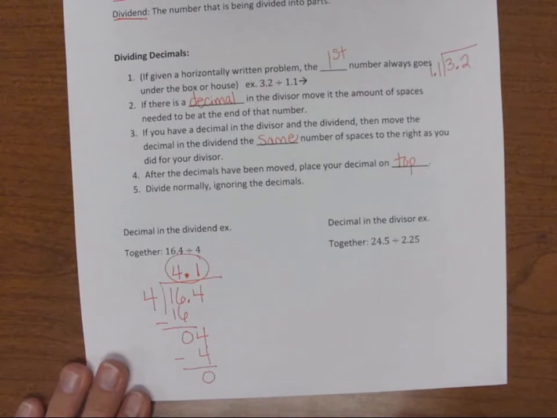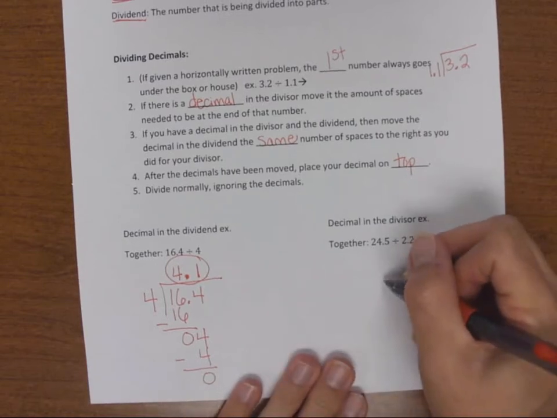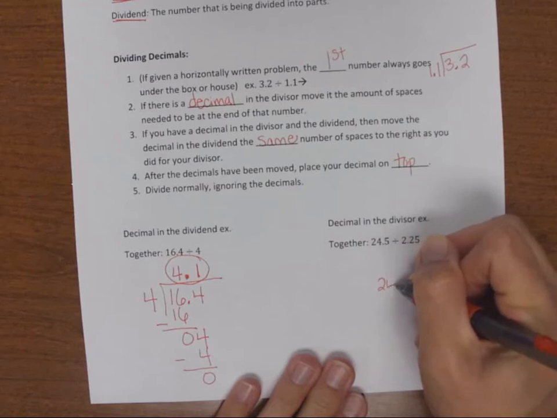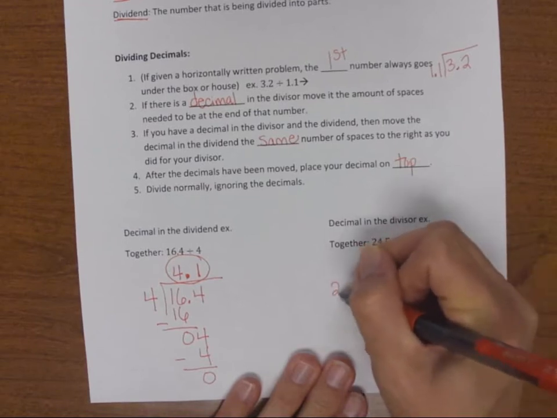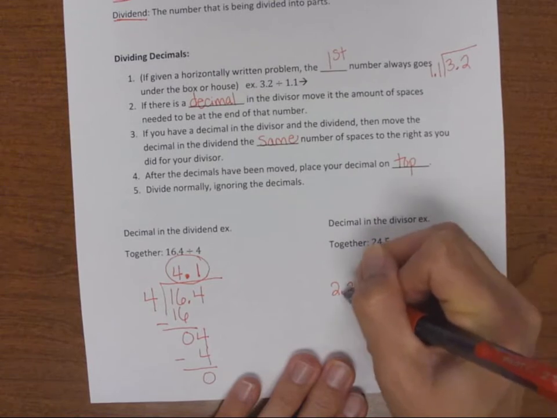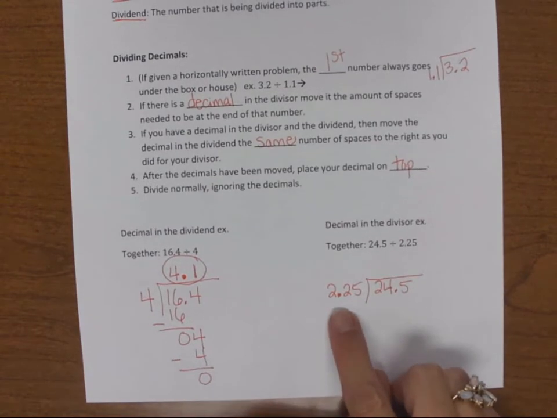Okay, let's do an example where there is a decimal in the divisor, okay? So, we put the first number in the house, 24.5, and we're dividing it by 2.25. So since there is a decimal right here in your divisor, we have to change this into a whole number before we can divide.